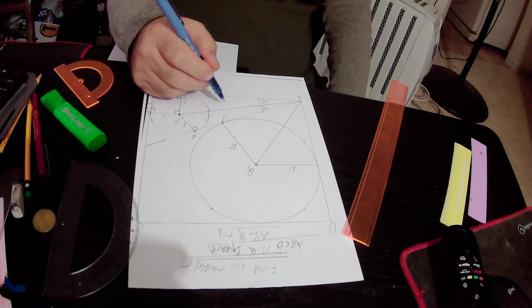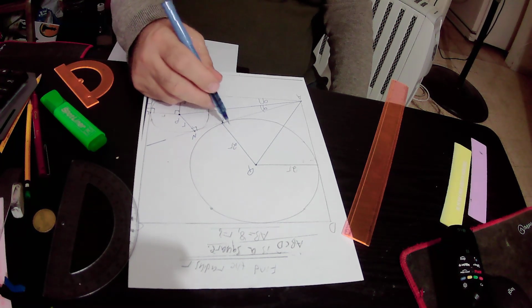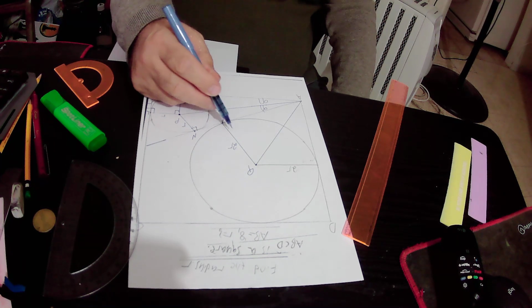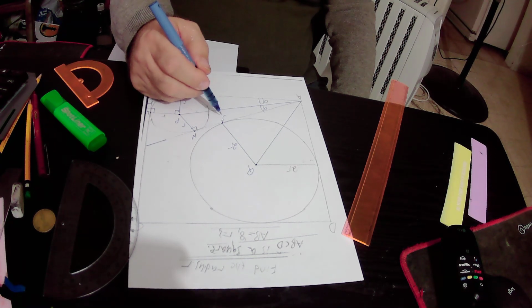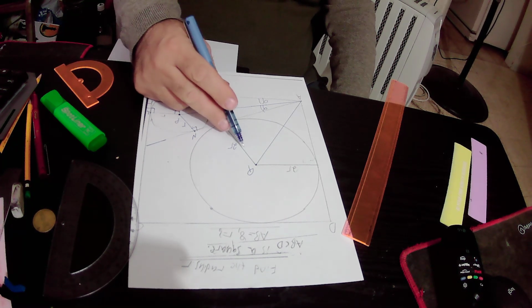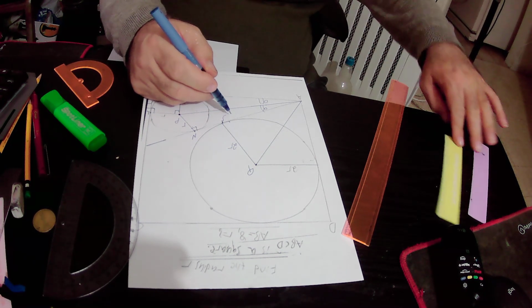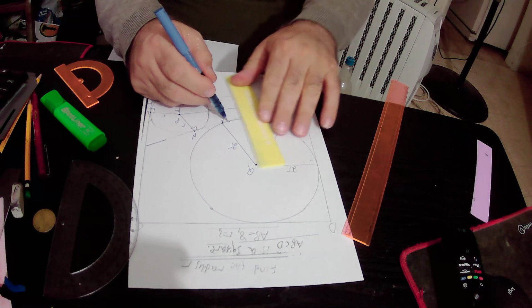We know that the tangent is perpendicular to the radius at the point of tangency, and the point of tangency of tangent AS is at point S. So at point S, the tangent AS is perpendicular to this radius. That is to say, this angle is a right angle, it equals 90 degrees.